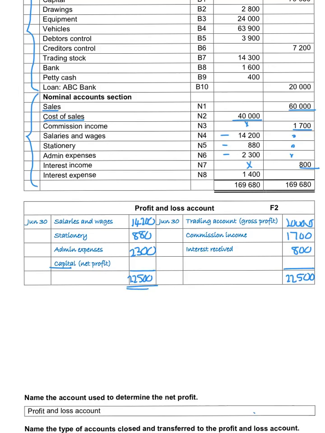The difference between the debit and credit side is 5,120. So that is the profit for the year that the owner will receive.